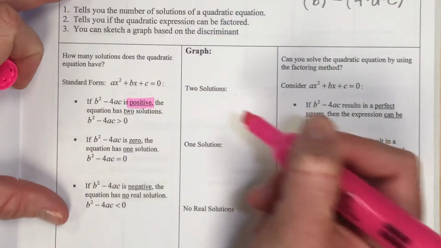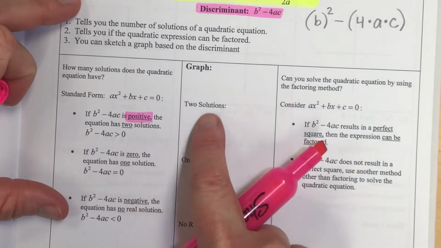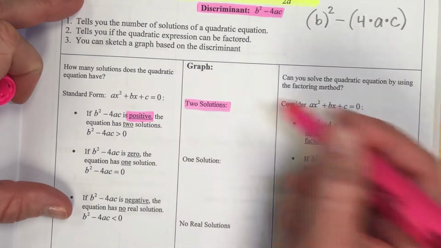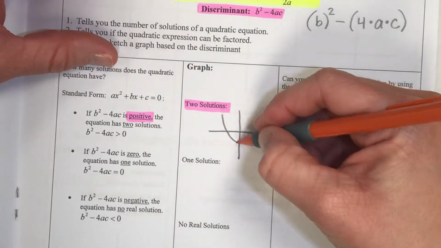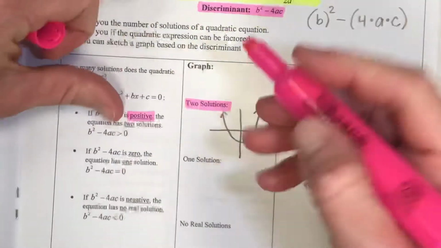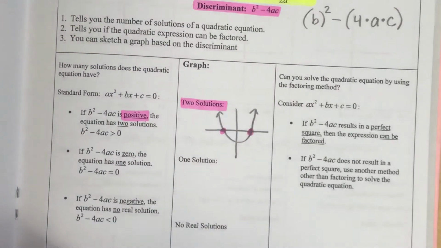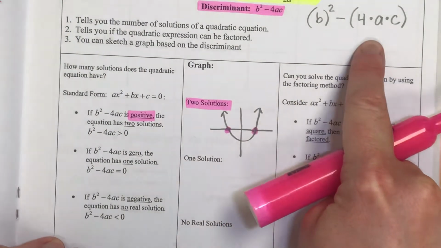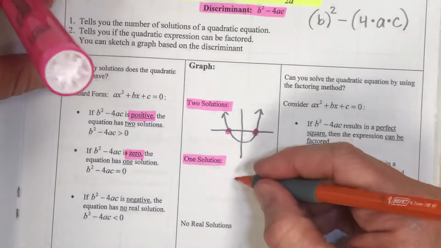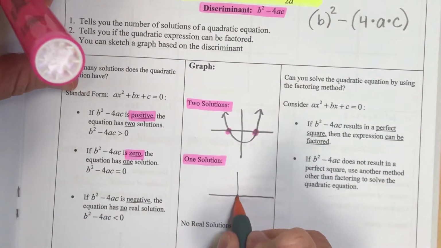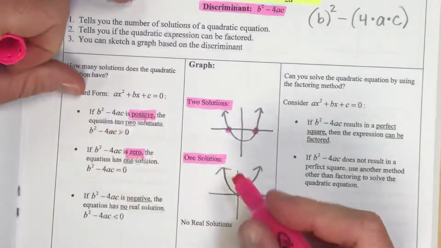So you could have a positive discriminant, meaning this will simplify to be a number greater than 0. That means you would have 2 solutions. And your picture would look something like this. Your quadratic will cross through the x-axis in 2 places, which is why we say 2 solutions. Now, if you had a discriminant, this b squared minus 4ac, that turned out to be the number 0, then you would have 1 solution. And I want to show you how the picture will alter here. You'd have 1 intercept, and then your graph will go either up or down, really, because it could open downwards too.